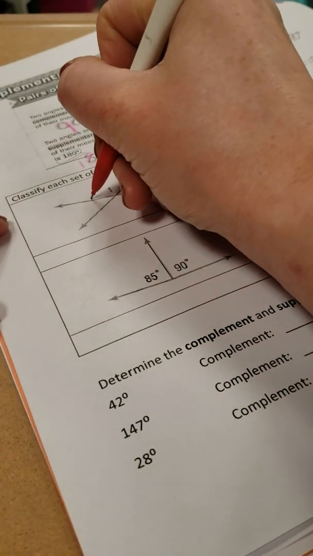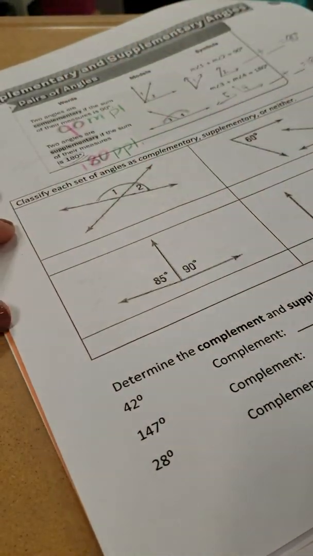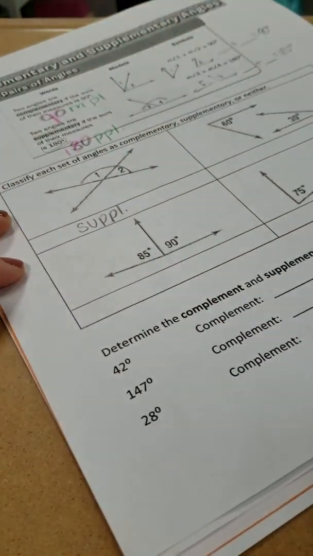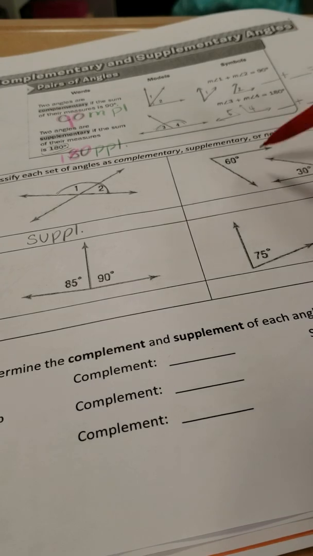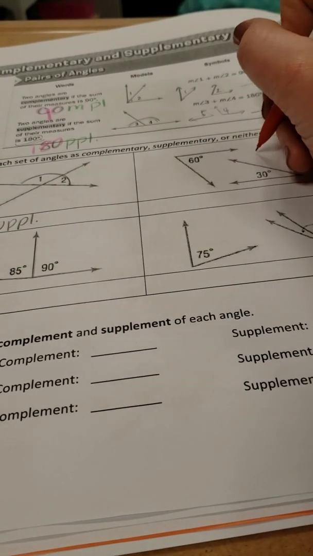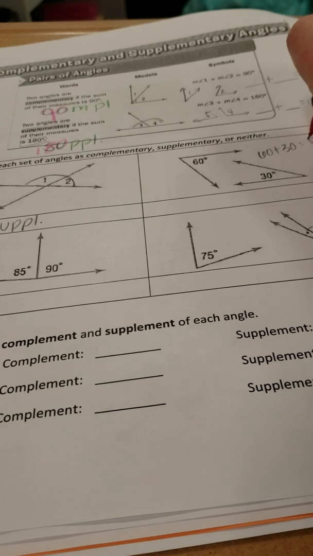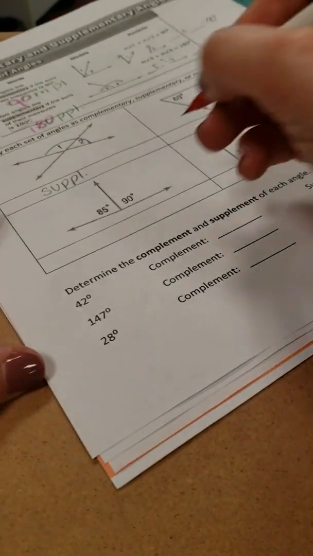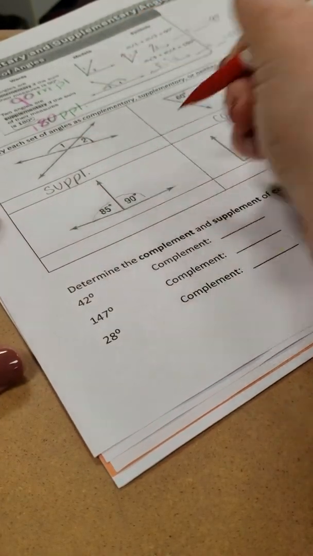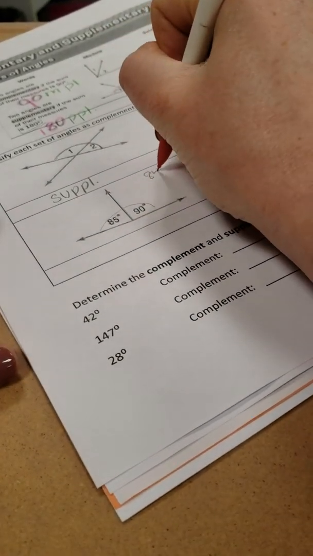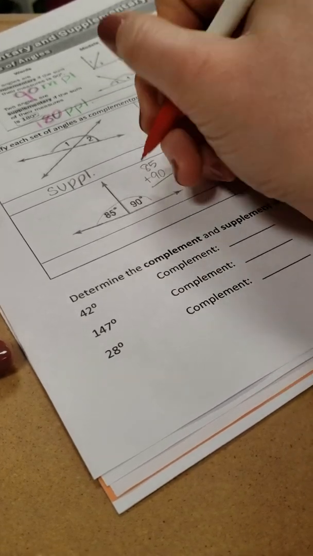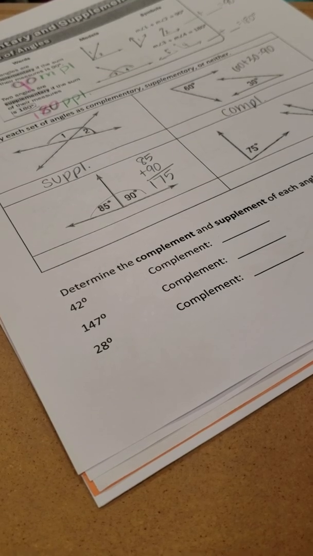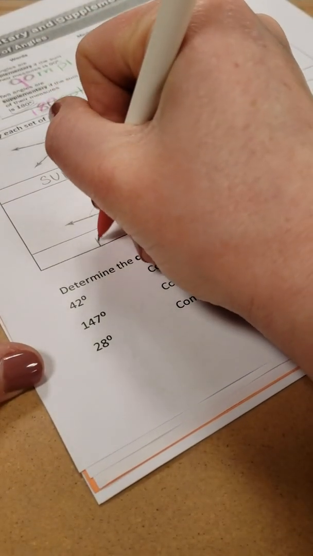So if I look at 1 and 2, together they form a line, and we know that a line is 180 degrees. Because of that, we can call these two supplementary. If I look at these two angles, they're separated, but if I do 60 plus 30, I get 90, which tells me that these two angles are complementary. If I look at this one, it doesn't quite look like a line, but I can't always trust my eyeballs, so what I can do is add together the two measurements. If I add them, I get 175 degrees. Well, that is neither complementary nor supplementary, so we'll put neither.